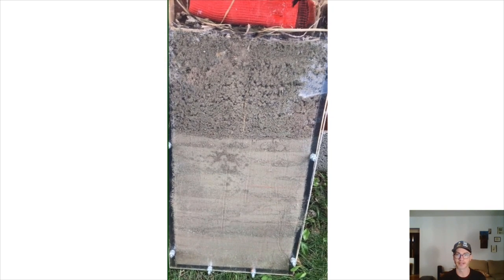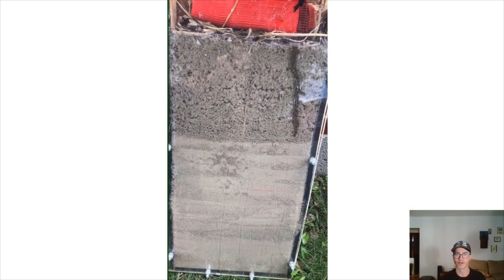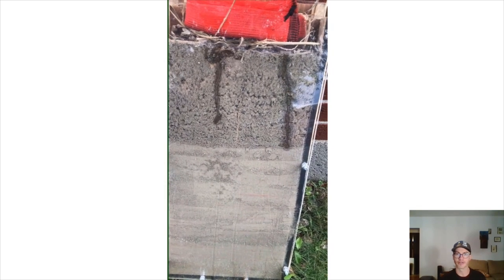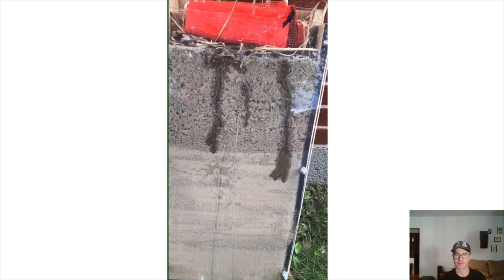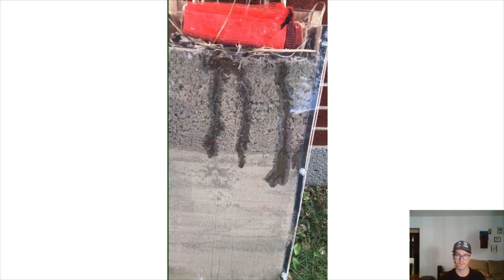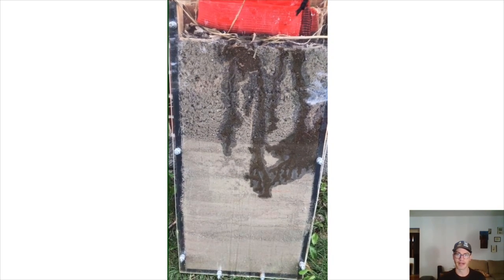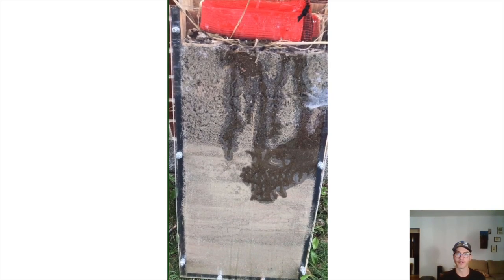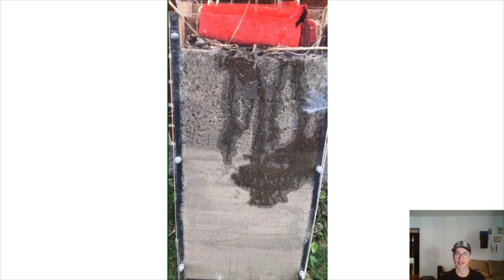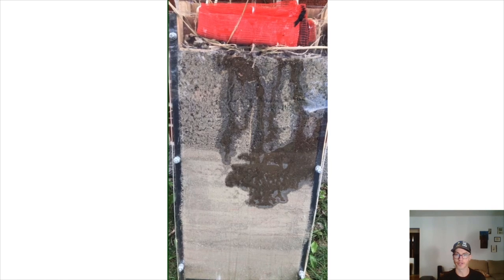This is a soil box where I've compacted the lower area here and had grown some oats and radish in this box the year before. So you can really see now why having roots in the soil and keeping them there without disturbing them is a benefit to infiltration.